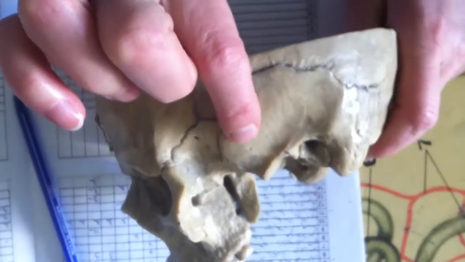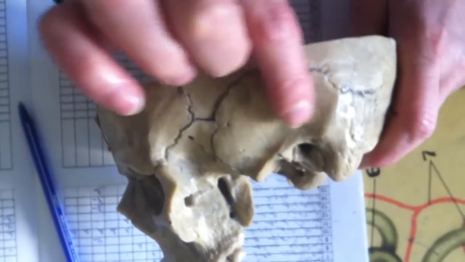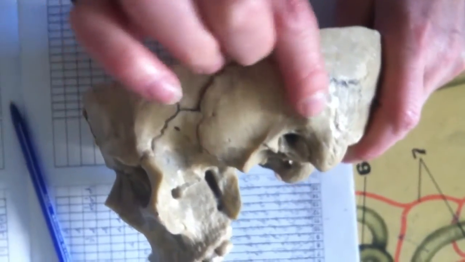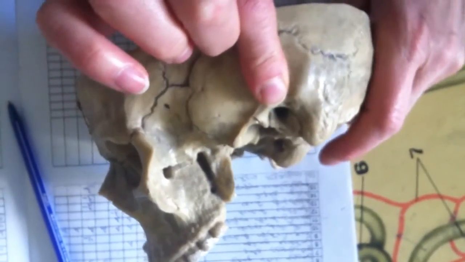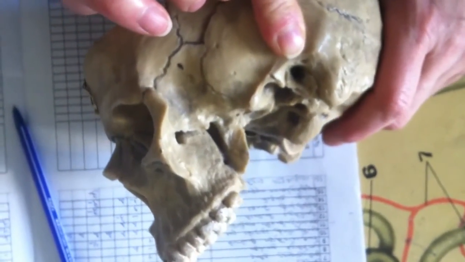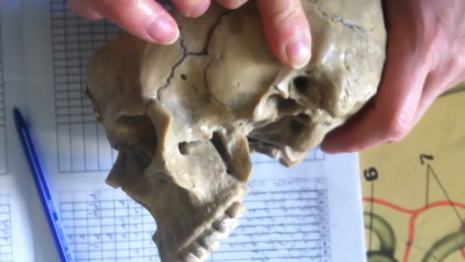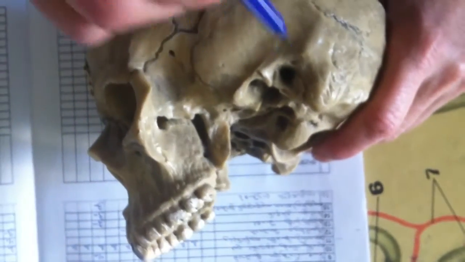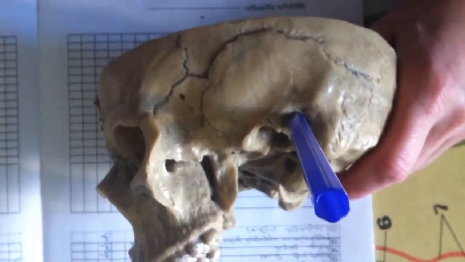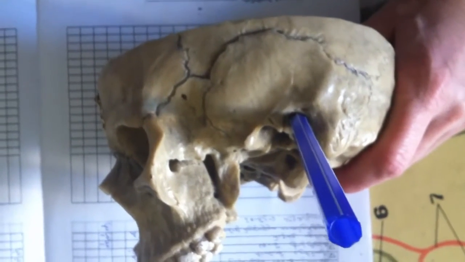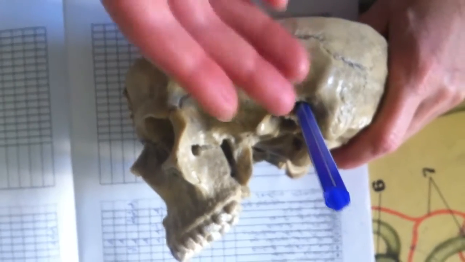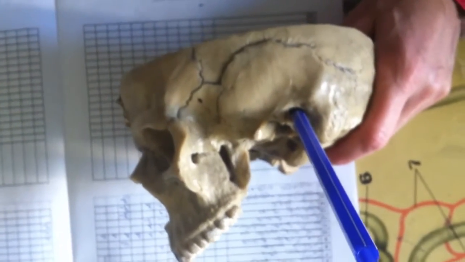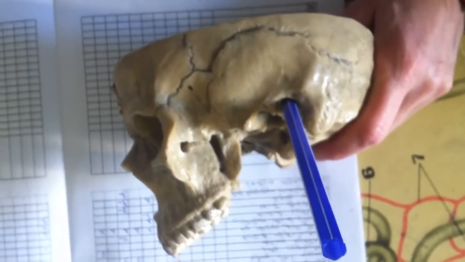How are these structures of the bones of the skull called? Squamous part. First, the squamous part. Next is the tympanic part. Where is the tympanic part? Look at this hole, this opening. The name of this opening is external acoustic meatus. Which hole is this? What do you think? Auricle. Where do we have the auricle?